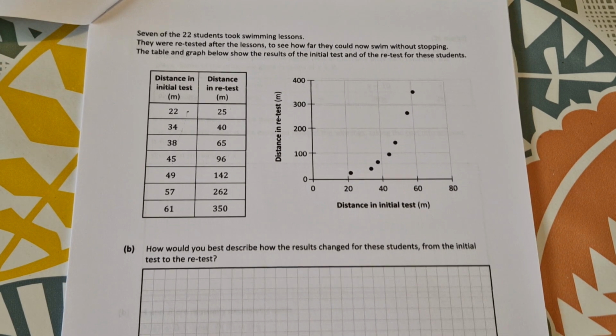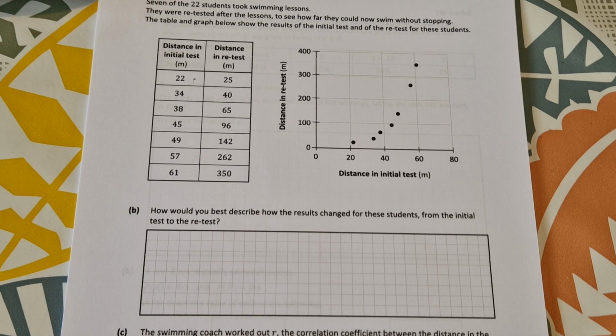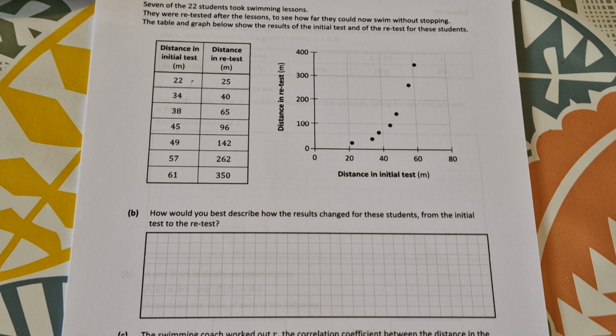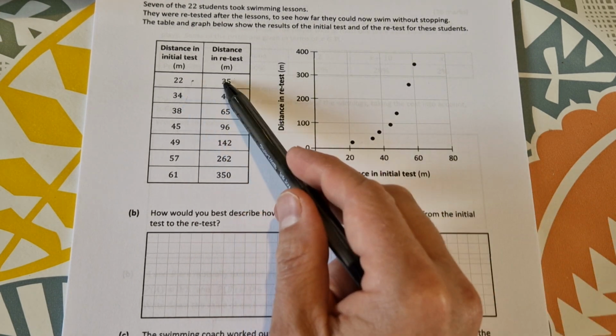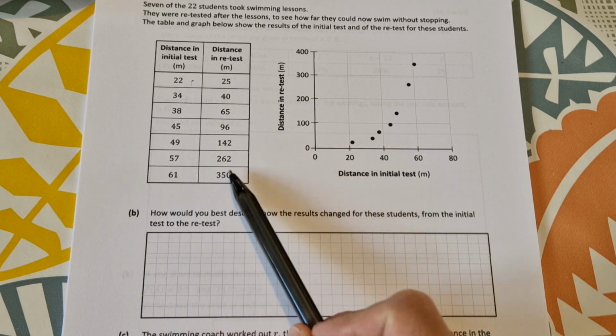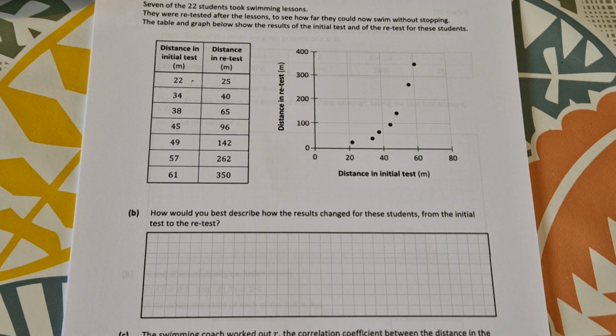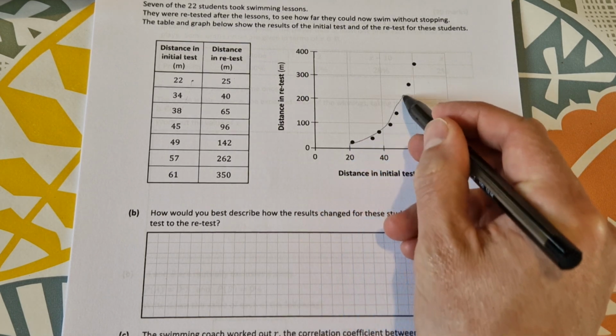How would you describe how the results changed for these students from the initial test to the retest? Well, they all improved. You can see each number gets bigger, but the better they were at the start, the higher their improvement was. And you can see that from this curve here. The curve goes up like this.